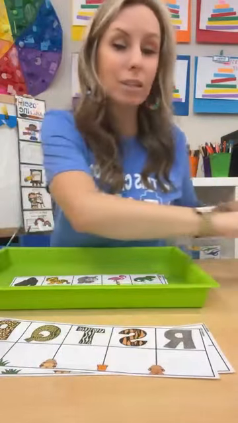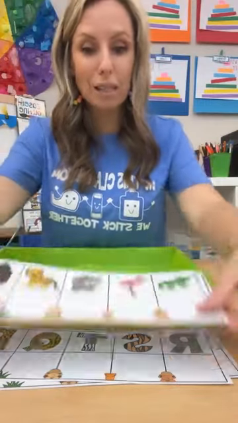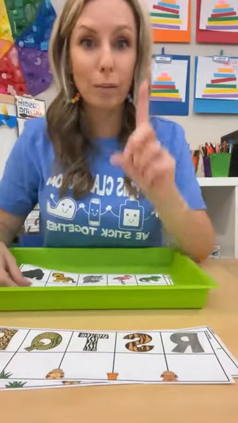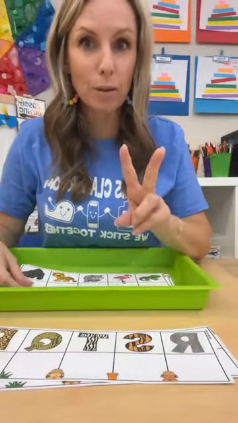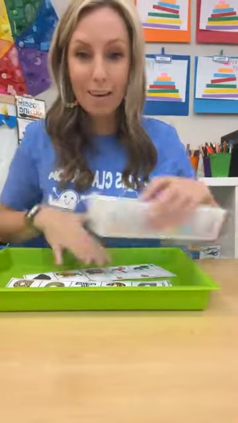Or you could have out uppercase and lowercase, and they can match them. And then the last level would be to do the beginning sound. So they can match uppercase with uppercase with lowercase, and then they would match the beginning sound. So again, three levels of play, same game.